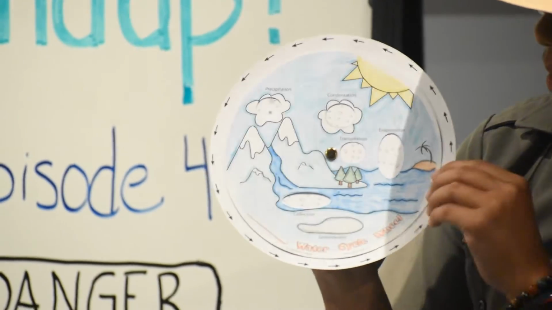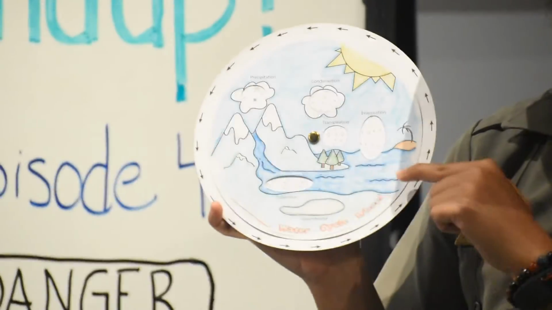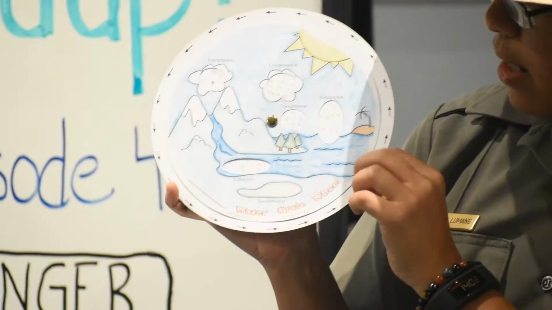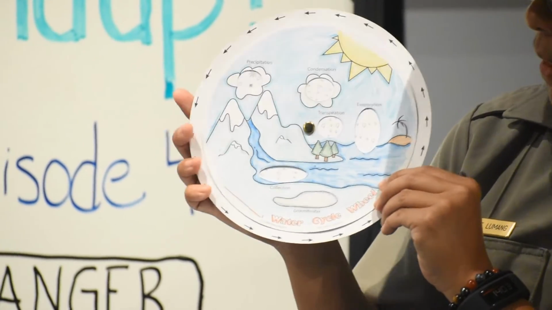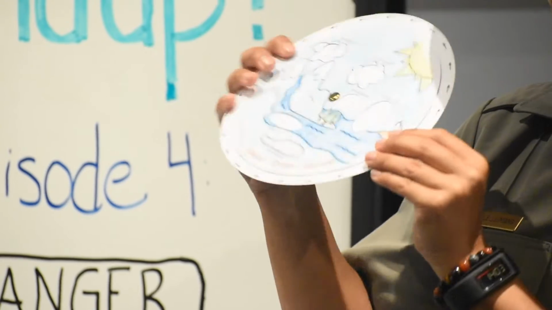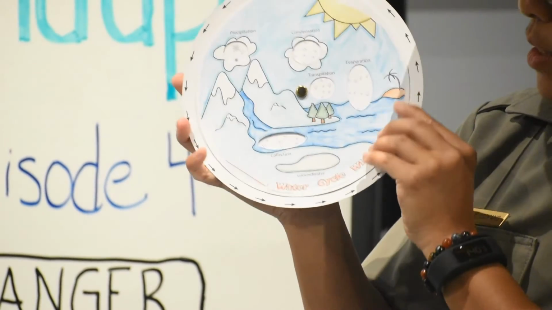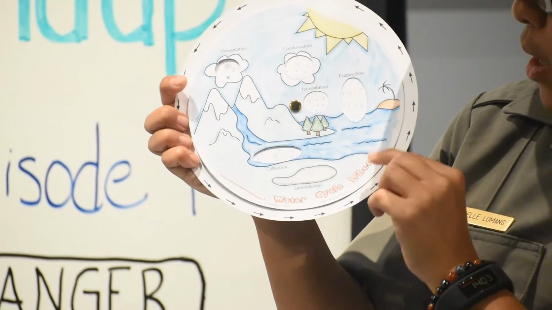So we have a body of water here. And this particular one has a spinner plate, so you can follow where the water is.